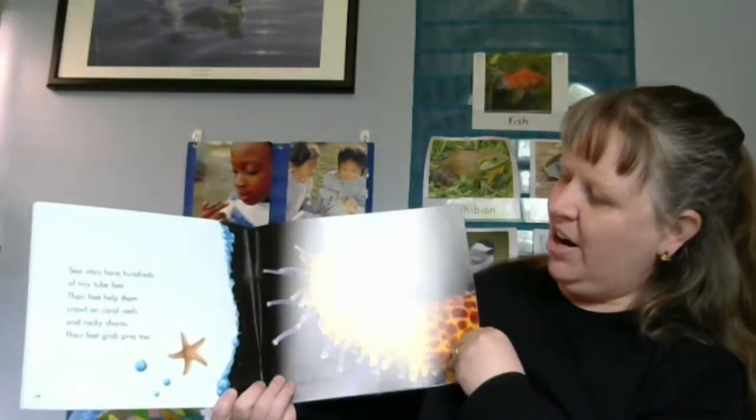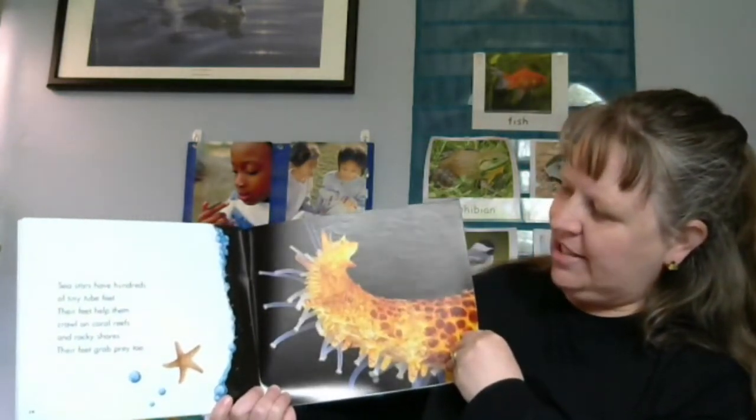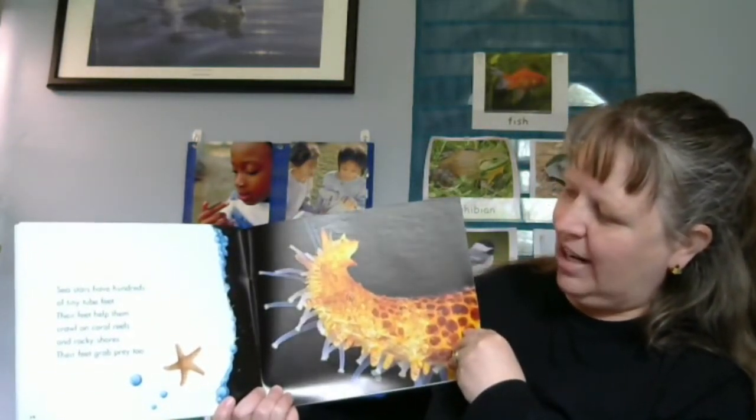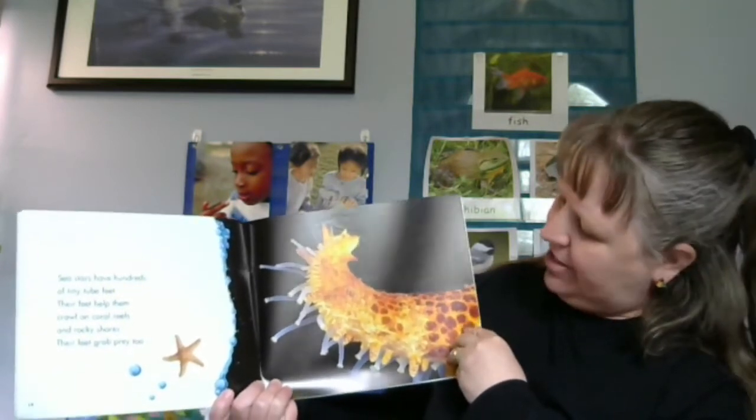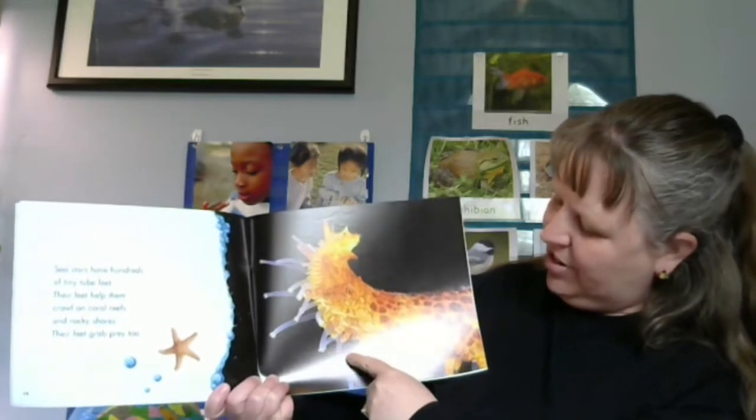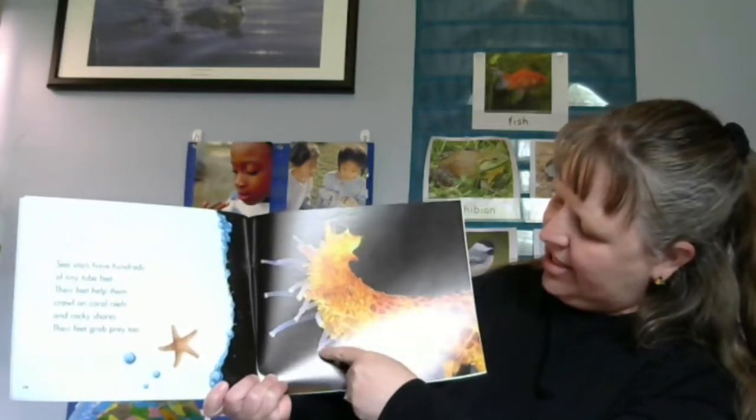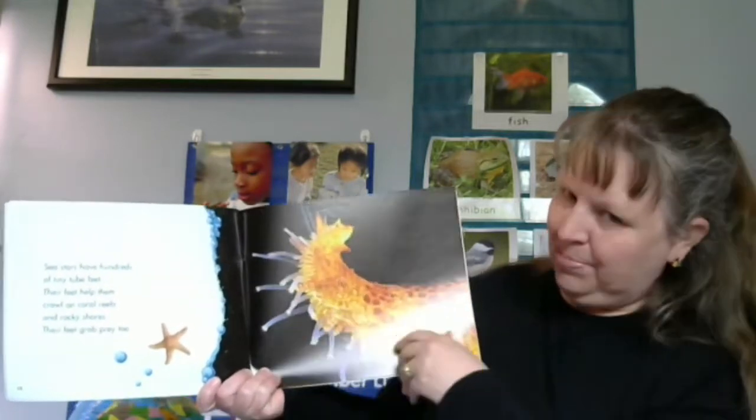Sea stars have hundreds of tiny tube feet. Their feet help them crawl on coral reefs and rocky shores. Their feet grab prey too. So on the bottom of each of their arms, they have these little tube feet. And those are the things that help them move.